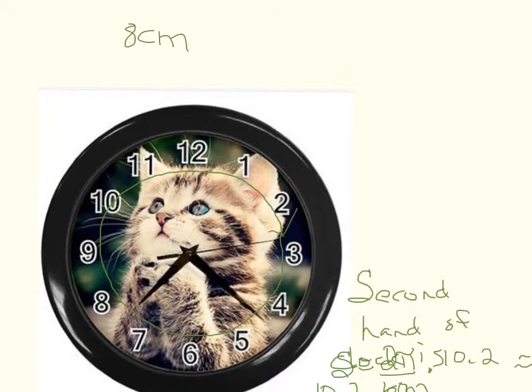So 8 centimeters. What's the formula for linear speed? R times omega, or omega times R. What is our angular speed? What's the central angle? 2 pi.